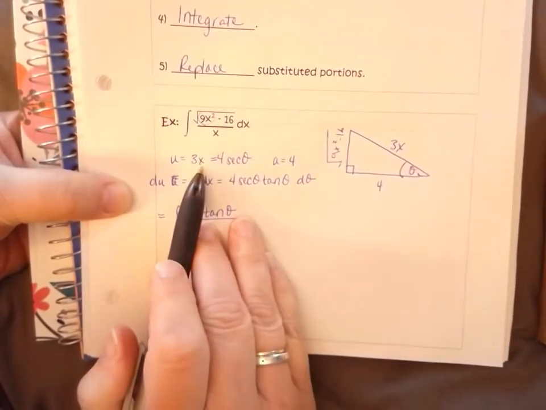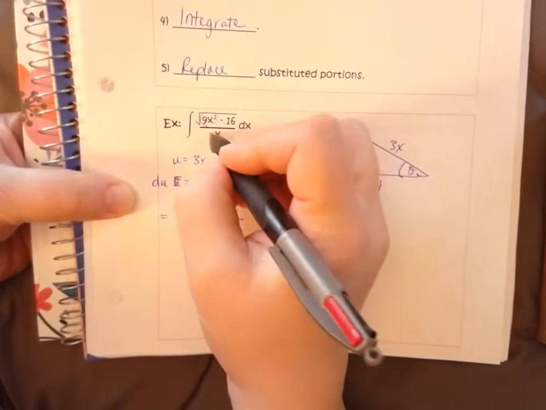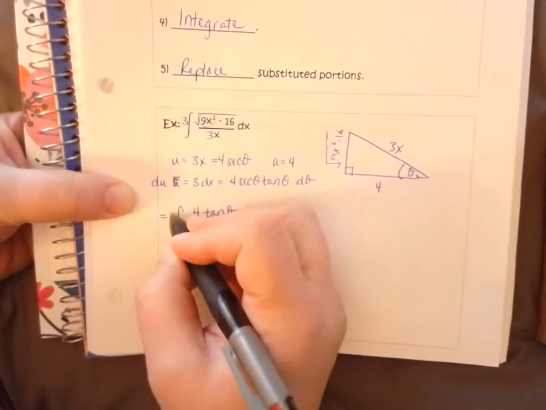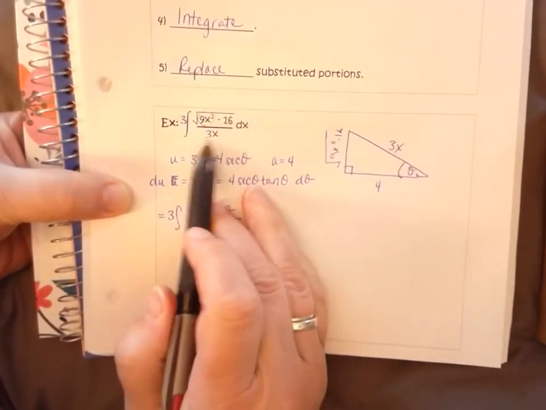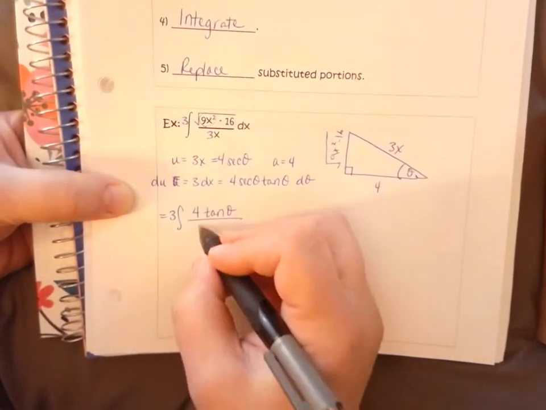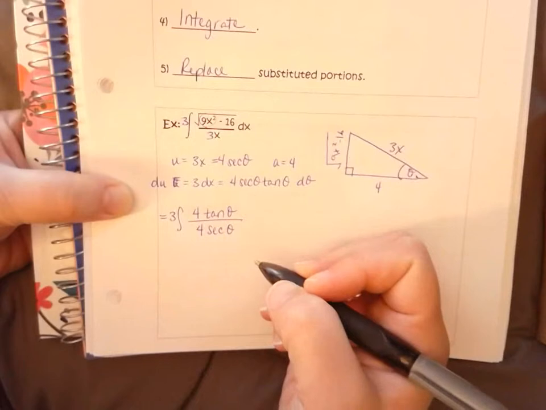X, okay, well, here's where it's a little bit different. X is what? Well, I could put a 3 here, and balance it with a 3 here so that it's an actual 3x, that makes for an easy substitution. 4 secant theta.